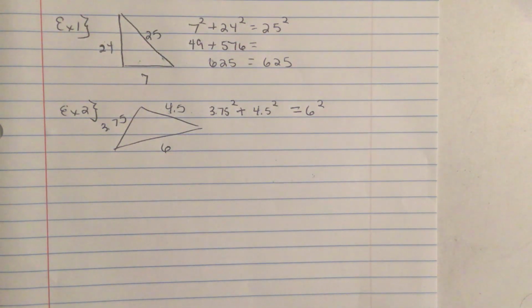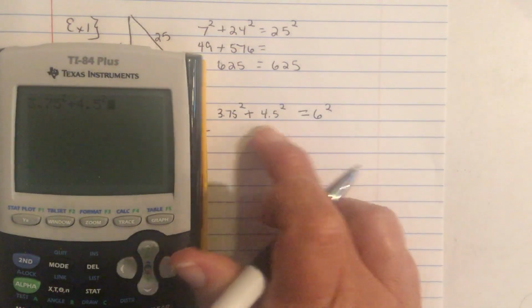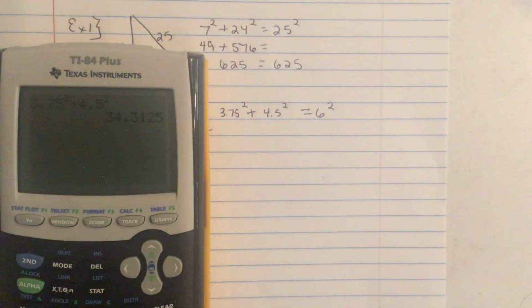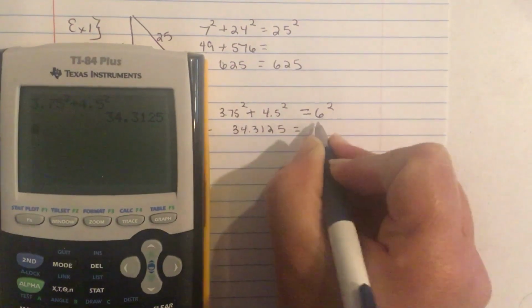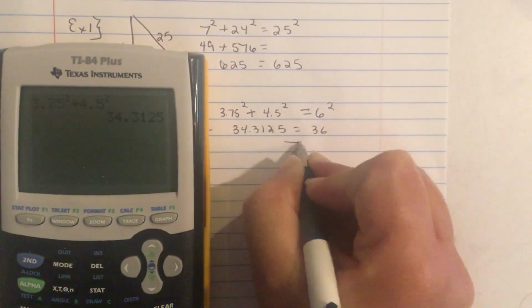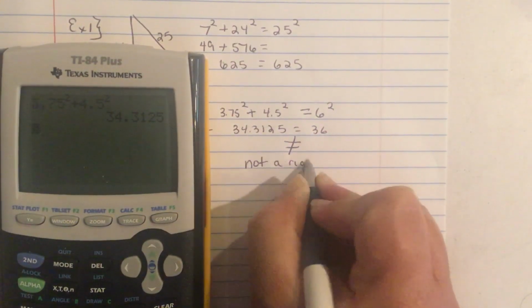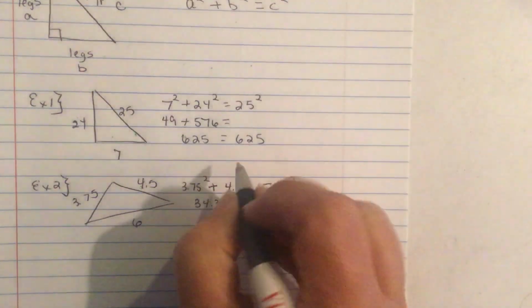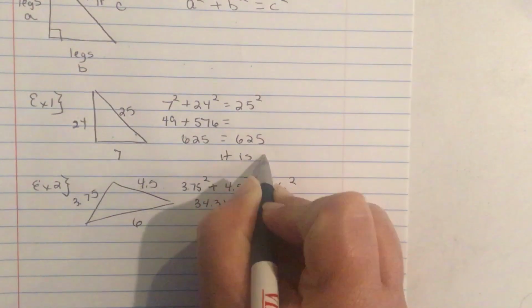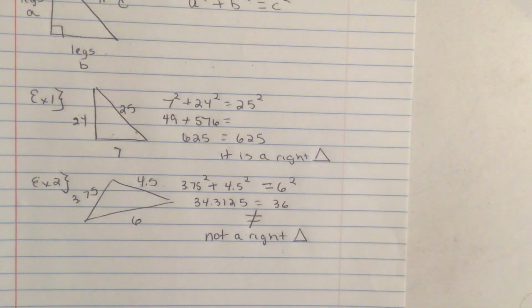Okay, if I've gone a little bit too fast, you may go ahead and hit pause until you catch up. You can see on the calculator that I've entered this in and got an answer of 34.3125. Now 6 times 6 is 36. Those are not the same, so it is not a right triangle. Where on example 1, they were the same, so it is a right triangle.